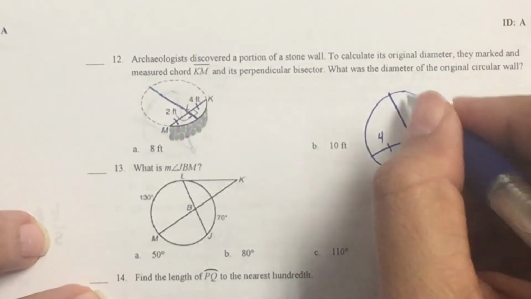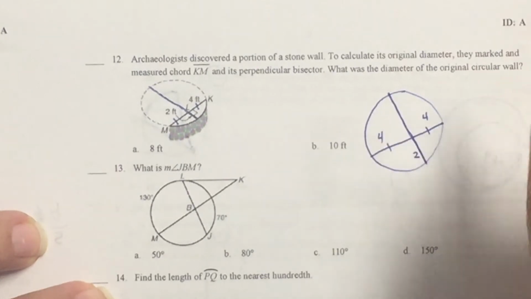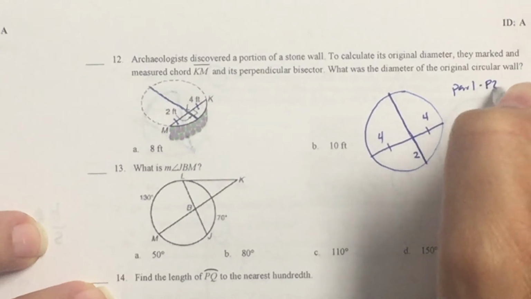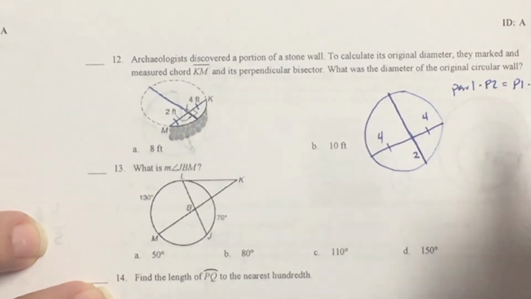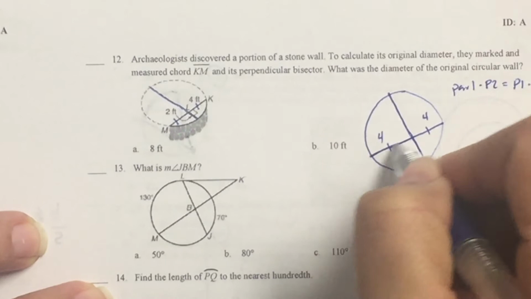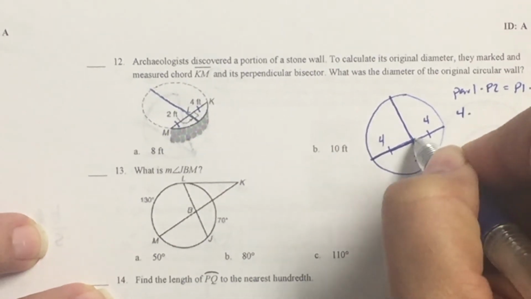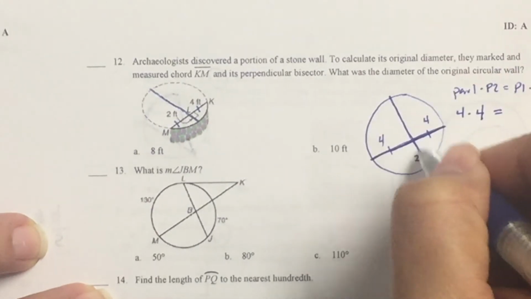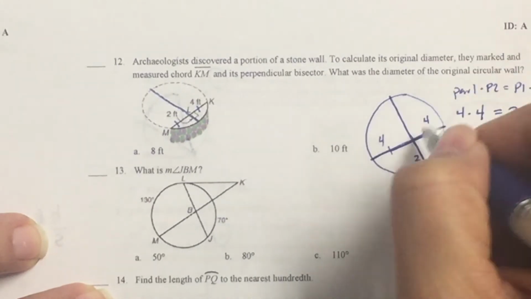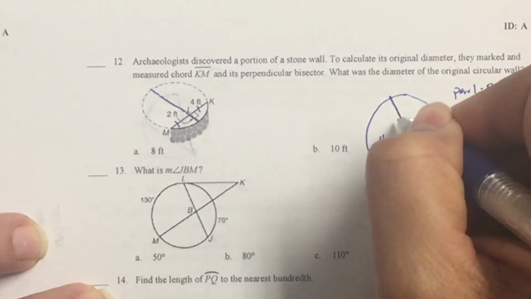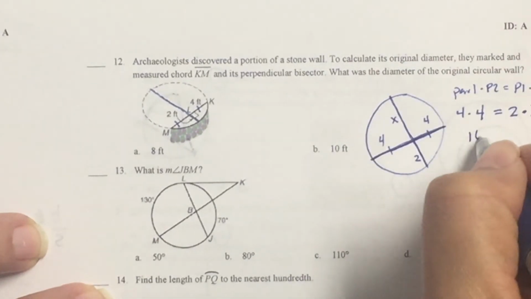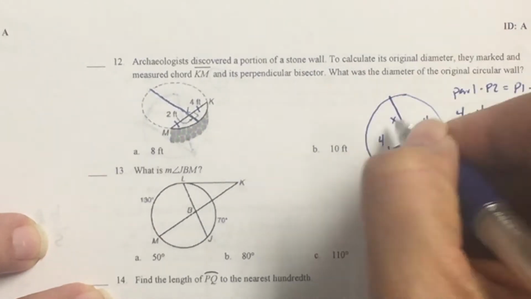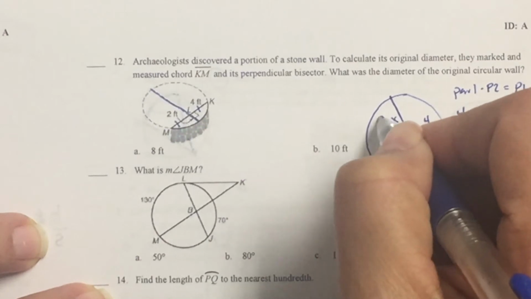Well, let's remember when it's inside. When it's chords, when it's inside, it's part 1 times part 2 equals part 1 times part 2. So part 1, right here, 4, times part 2 of the same thing, because remember it's across, equals part 1 of the next one, which is 2, times part 2, which I don't know, so let's label that x. So we have 16 equals 2x. Divide both sides by 2. You're going to get x is equal to 8.